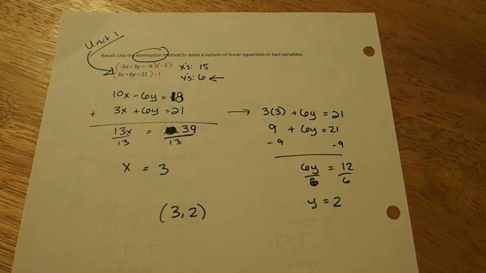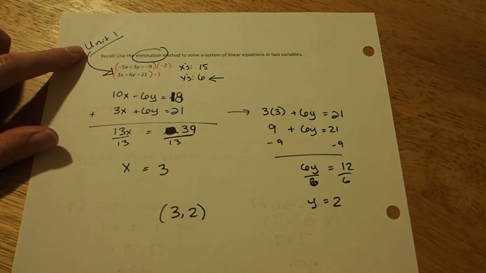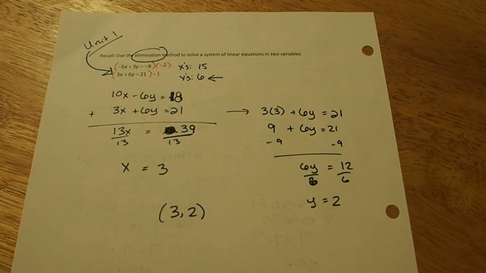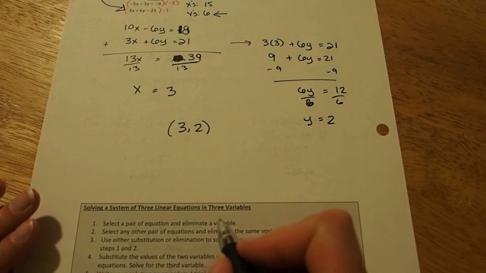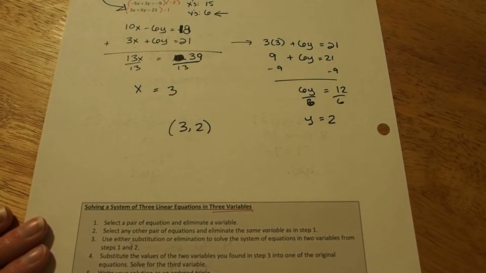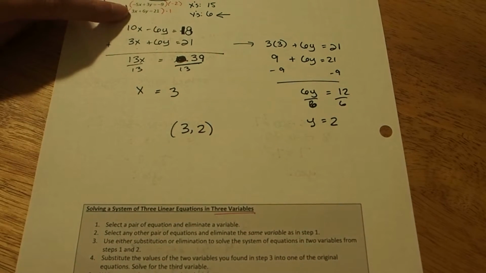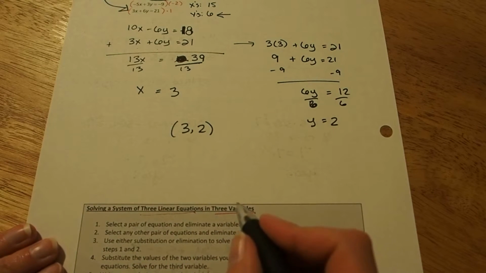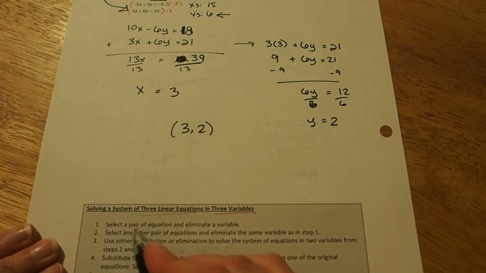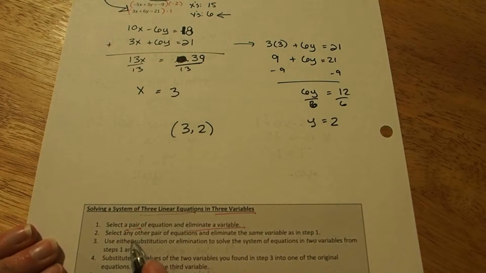All right. So we're using this example from Unit 1 to kind of give us a reminder, first of all, of how the elimination method works. And what we're going to be doing now in Unit 3 to solve equations in 3 variables is, well, if there are 2 variables, there will be 2 equations. If there are 3 variables, there are going to be 3 equations. So what I want to do first is take a pair of equations, just 2 equations, and get rid of a variable. Then take any other pair of equations and eliminate the same variable.